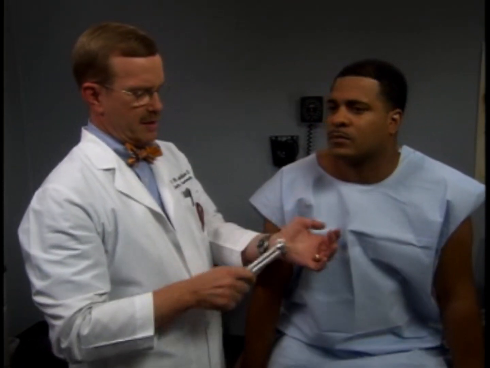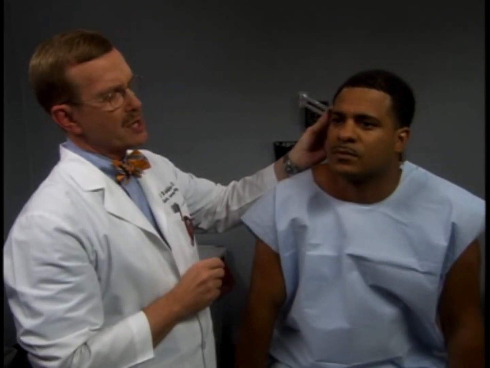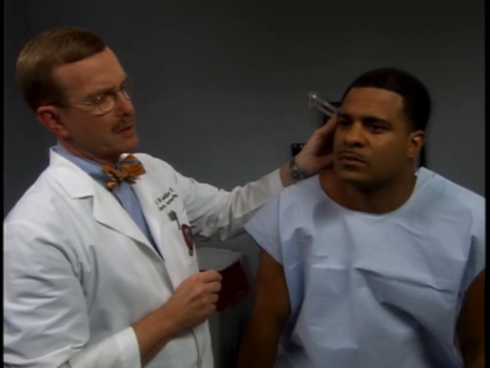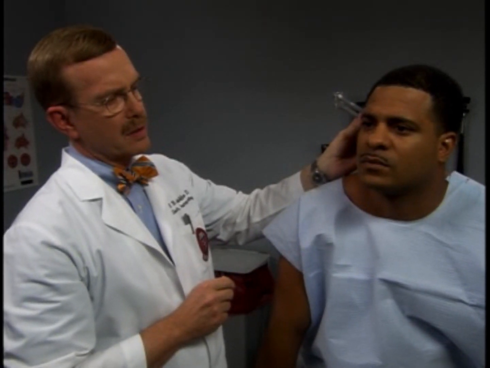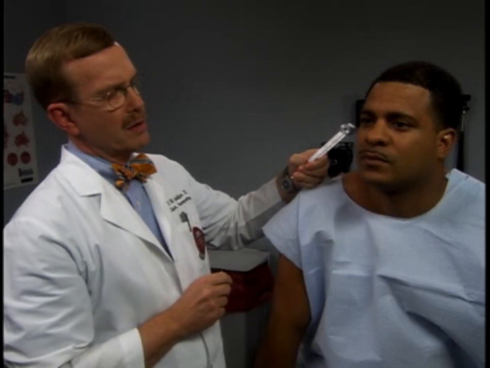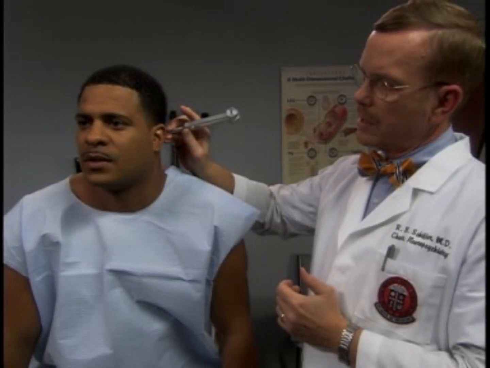Next, compare air and bone conduction by performing the Rinne test. Place a lightly vibrating tuning fork on the mastoid bone behind the ear. When the patient indicates that the sound is no longer heard, quickly place the vibrating fork near the ear canal. Do you hear it now? Normally, the patient can hear the sound longer through air than through bone. Be sure to test the opposite ear. Do you hear that buzz? Yes. Tell me when it stops. Do you hear it now? Yes.